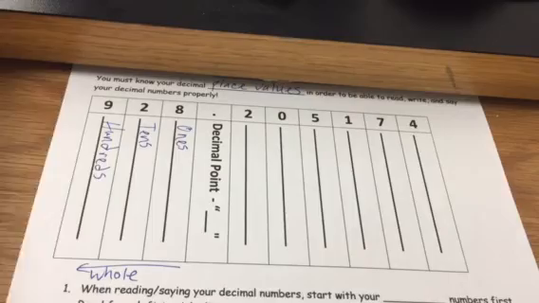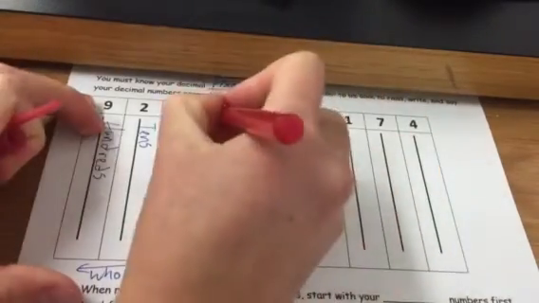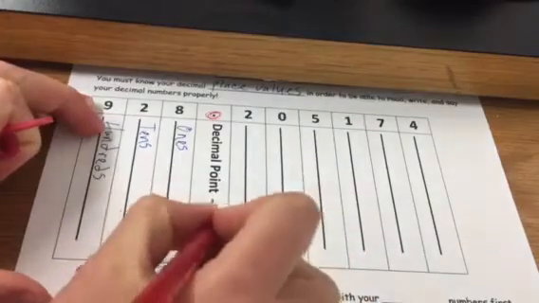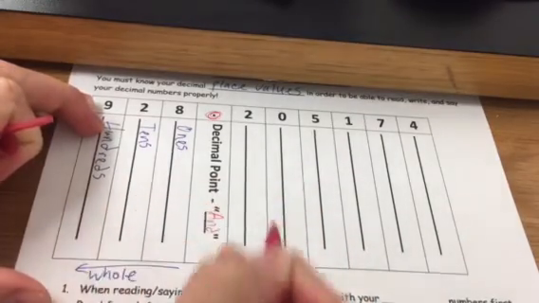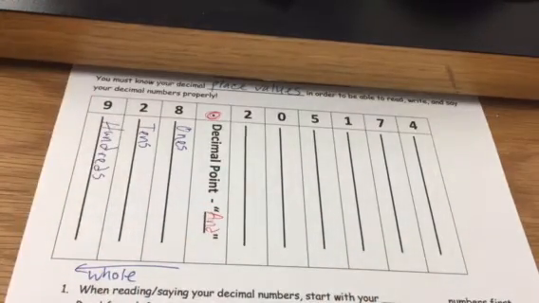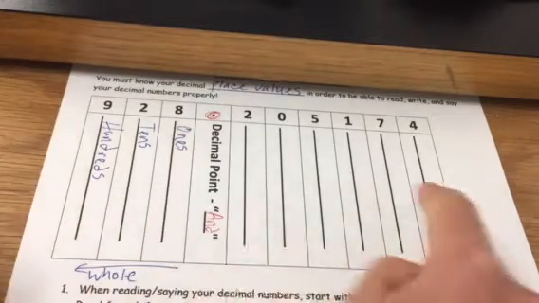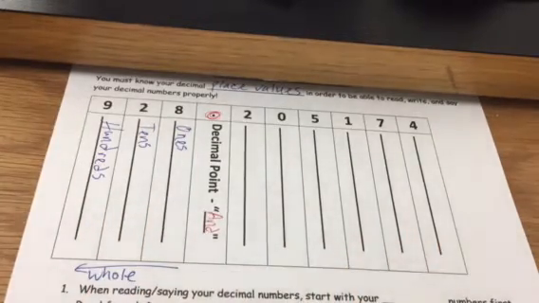When we get to the decimal point, this is super duper important. When we get to the decimal point, you will pronounce your decimal by using the word and. You will not say point. You will say and, and we'll learn the proper way to then pronounce our decimal place values. So let's go ahead and work our way out.